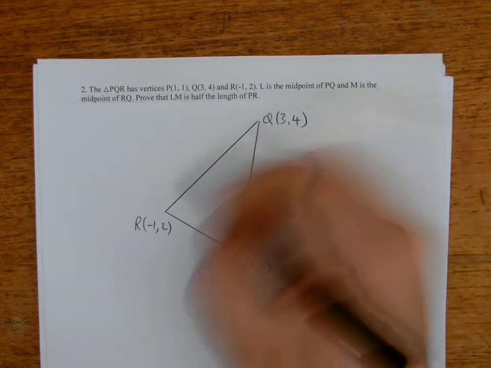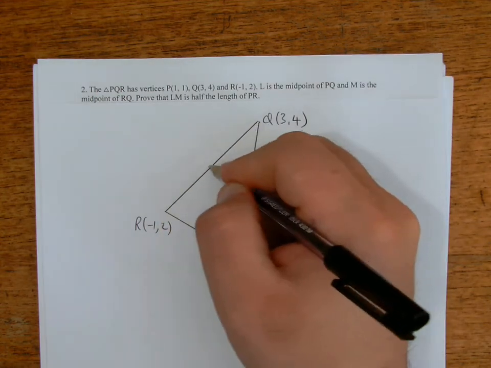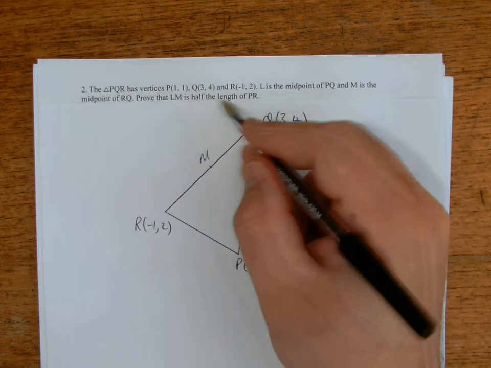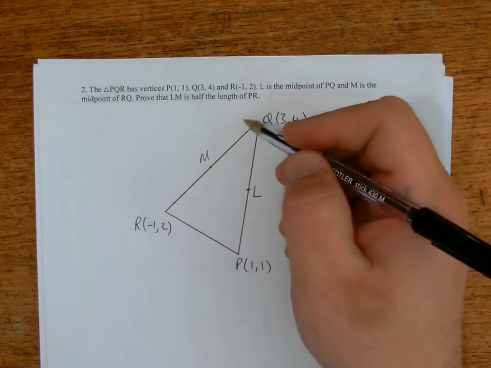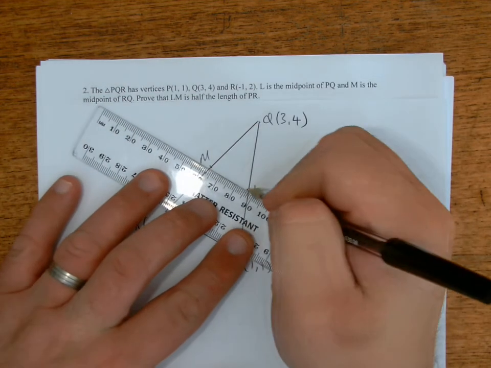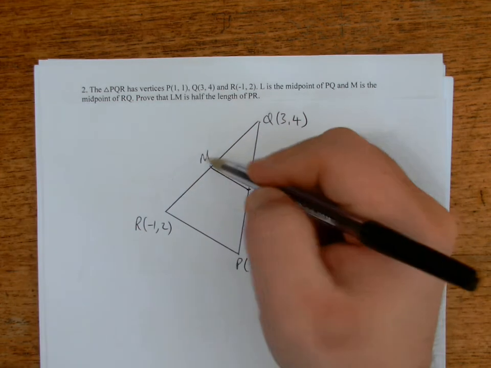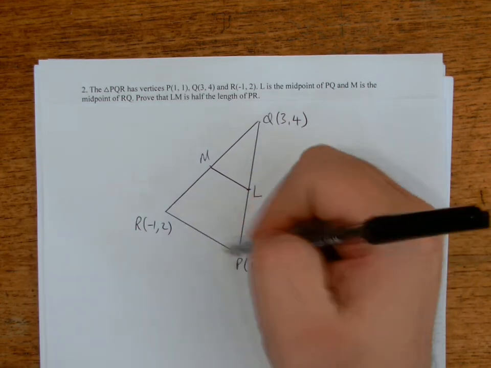And then M is the midpoint of RQ. So I'm going to put M about there. And it says then, prove that LM is half the length of PR. So LM is the length, isn't it? That's what they're looking at here. We're comparing lengths. They want us to prove that the length of LM is half the length of PR.